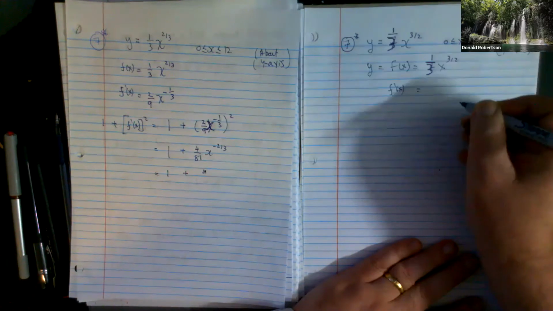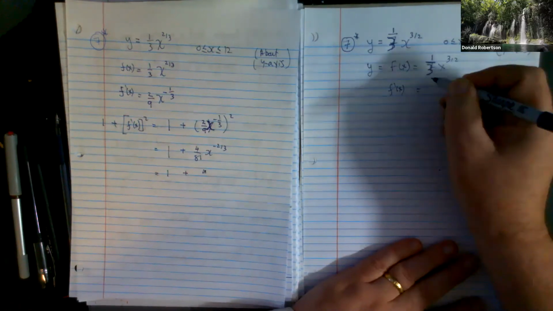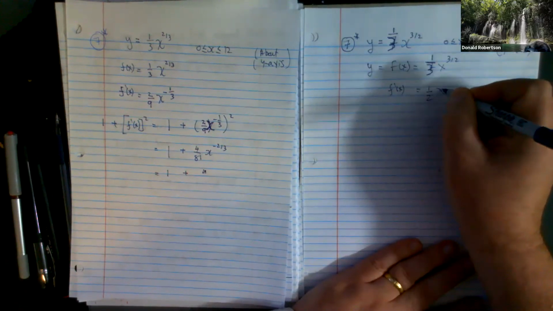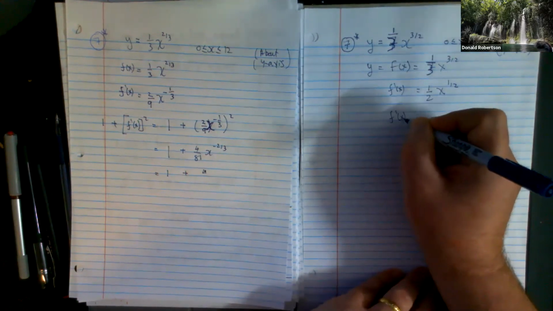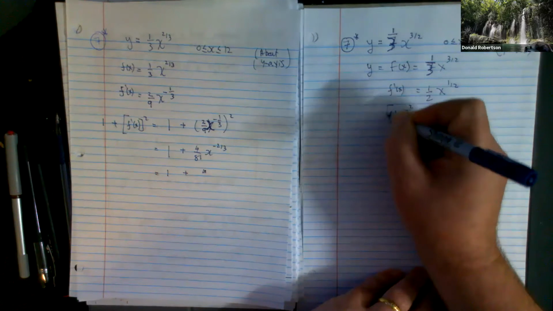Right, so now you can multiply by the power and reduce the power by 1. And we can square this and add 1.